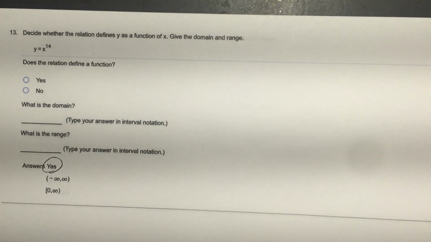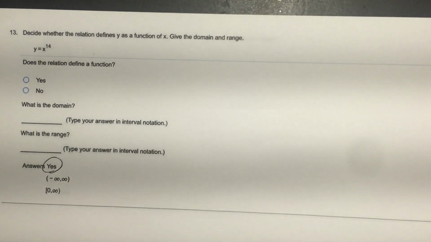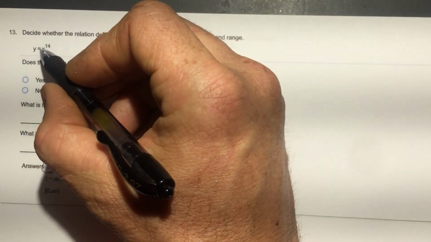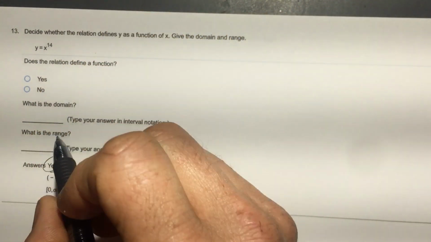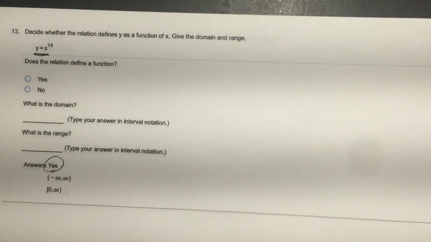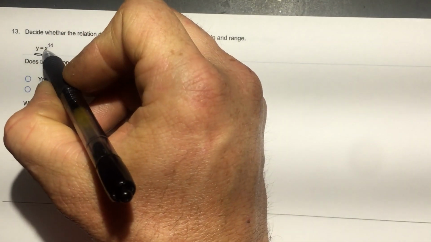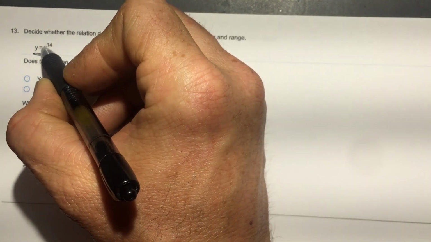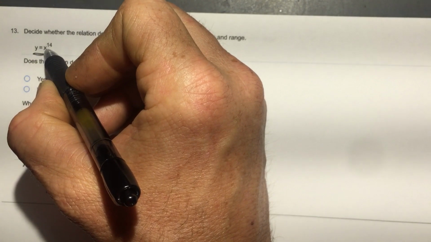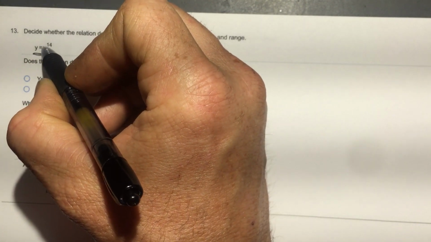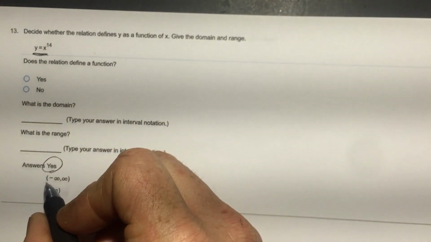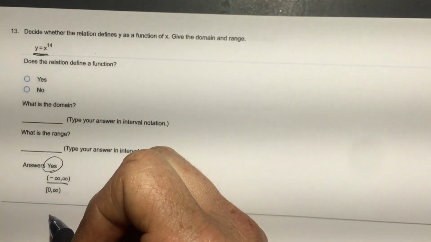Now, what's the domain on this? What can x be? When you're doing the domain and range and you've got an equation, you just have to think about what can x be here. As I put a value in for x, I can put any value in there. So that means my domain is going to be negative infinity to positive infinity.